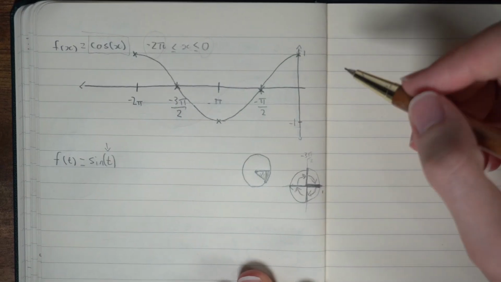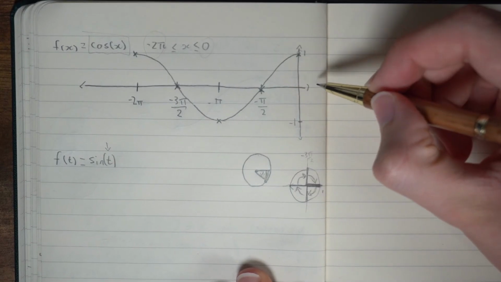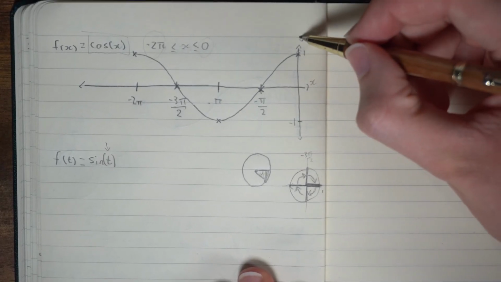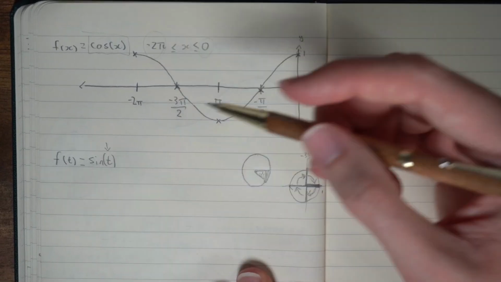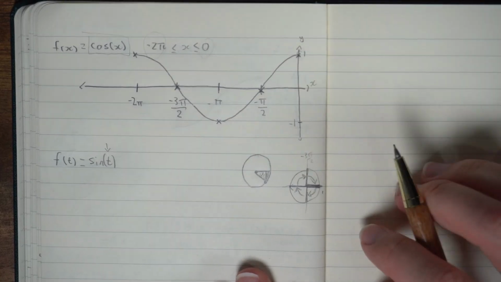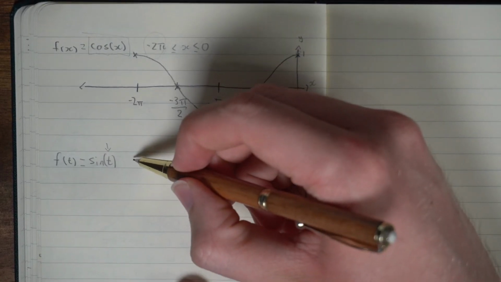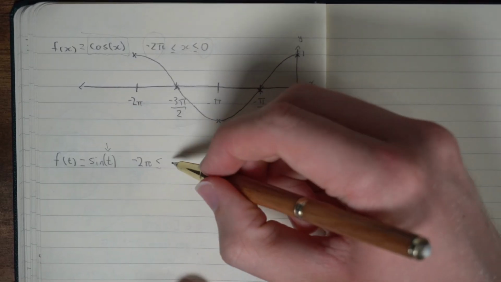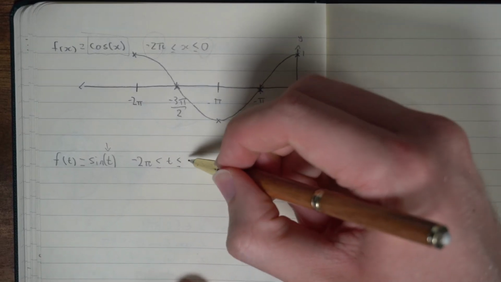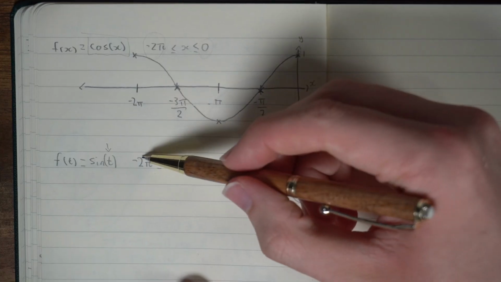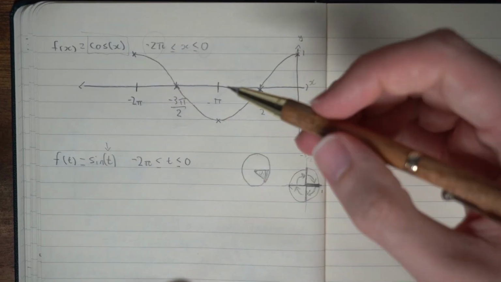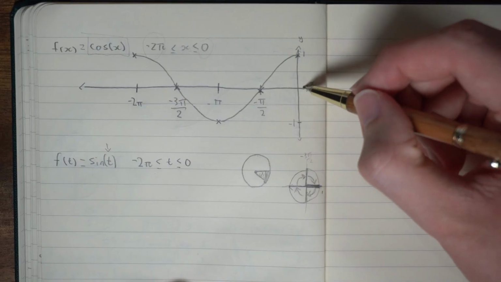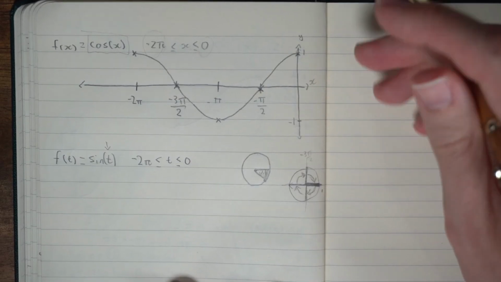The only difference would be in the previous question, you could label this axis as the x-axis maybe, and then the y-axis here. And then in this question, it's t, so you would just have a t there instead of x. That's it. So let's graph it now. Let's copy down that domain, -2π ≤ t ≤ 0. So we're going between -2π and 0. Because we're not going to have any positive numbers, we don't need this side of the x-axis again, just like with that last one.